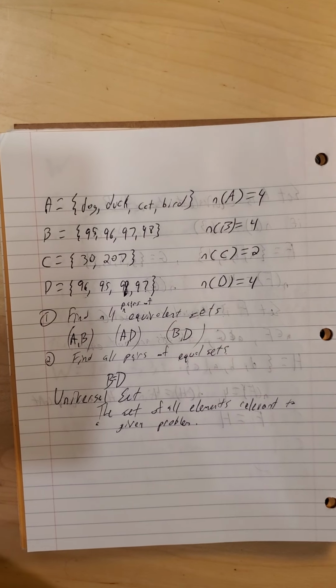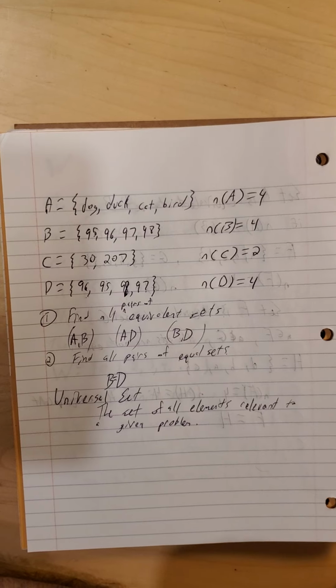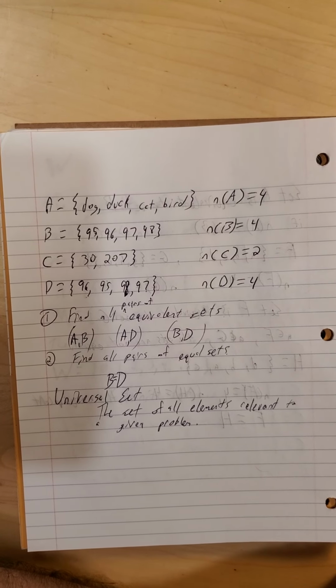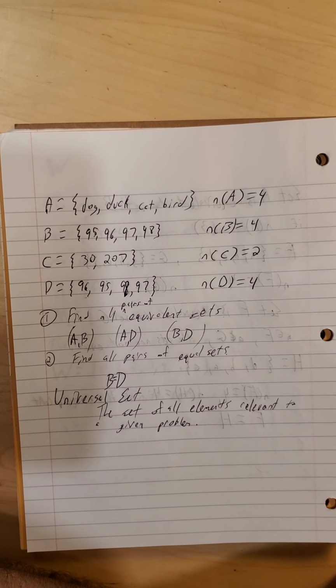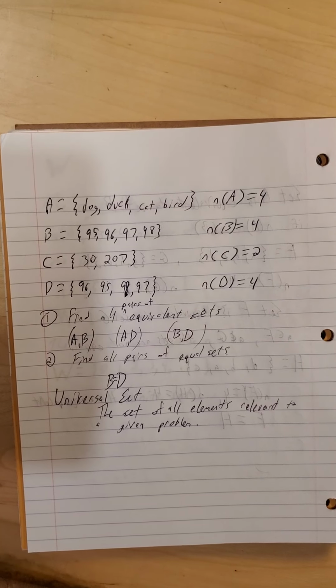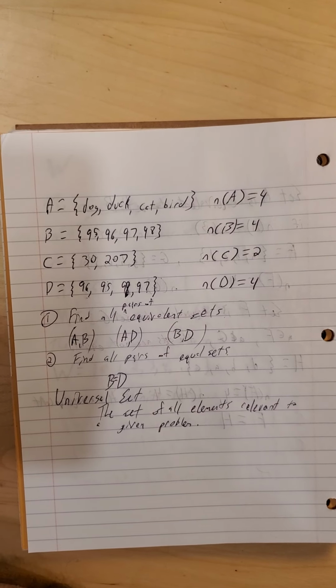So this is a huge topic in stats for those of you that are going on to Math 126. Universal set is a big concept in the stats world.